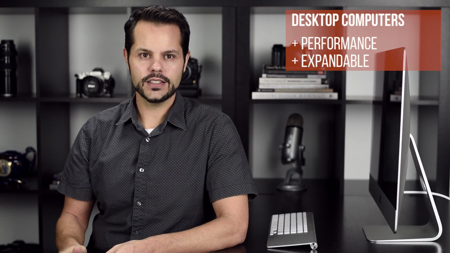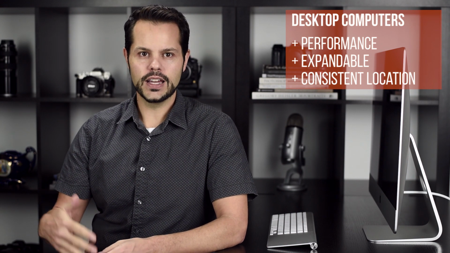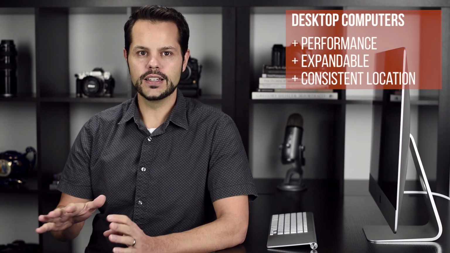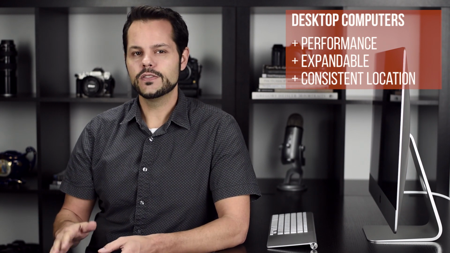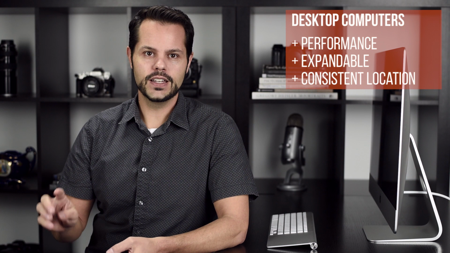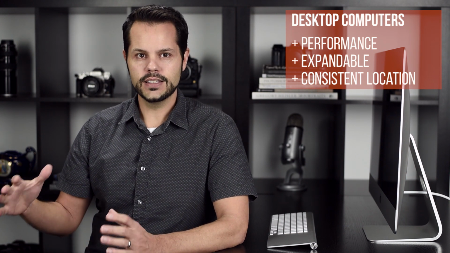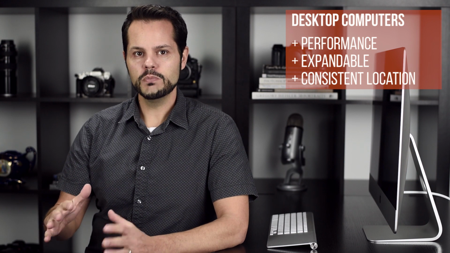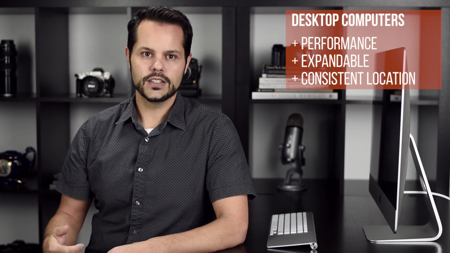One more benefit for desktops is that they're always going to be in the same place. Every single day, every single week, you're going to be working in the exact same conditions, and you can control those conditions. That means if you have calibrated monitors, if you have any kind of light issues, once you get those figured out, once you get your lighting set in your work area, it should be the same every single day that you're working, which gives you really consistent results.